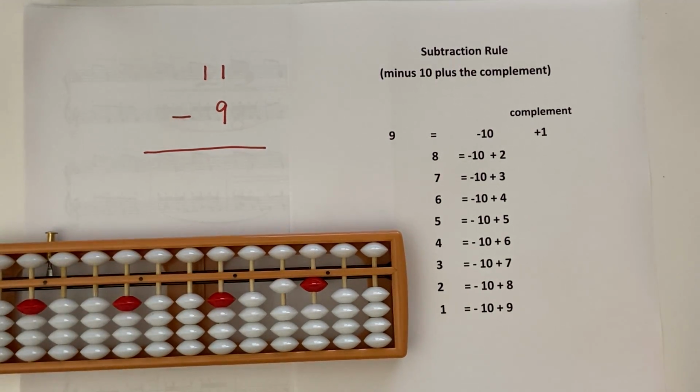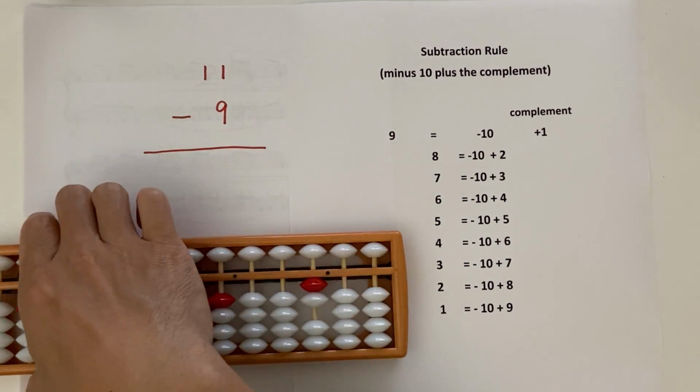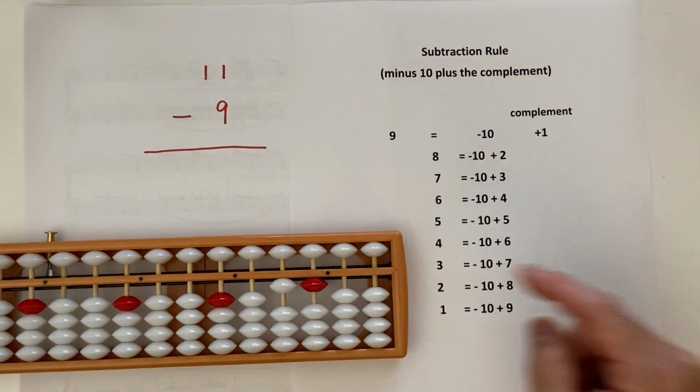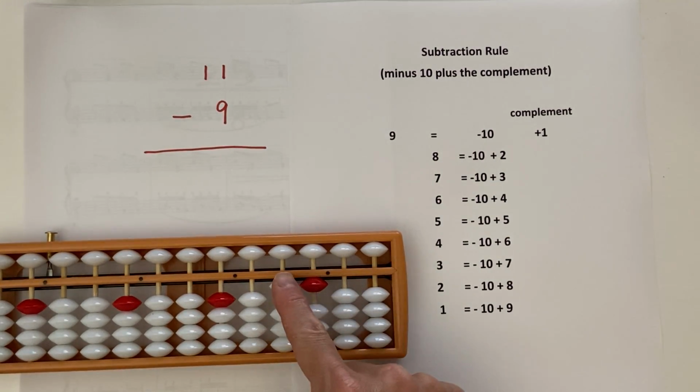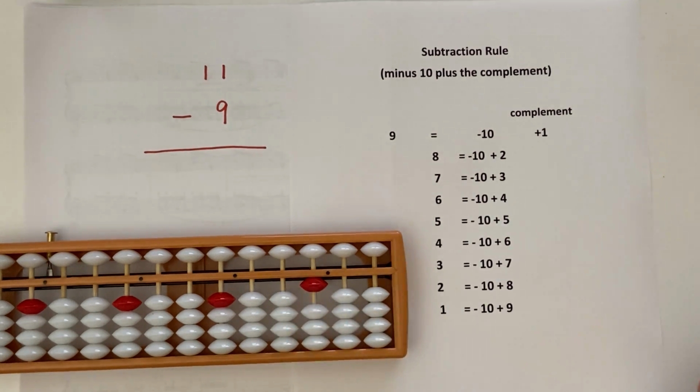The rule is we minus 10 and add the complement. So the answer is 2. Once again, the operation is minus 10 and plus the complement. The final answer is 2.